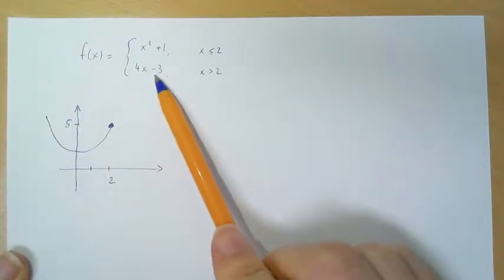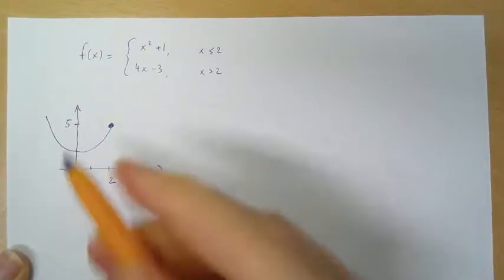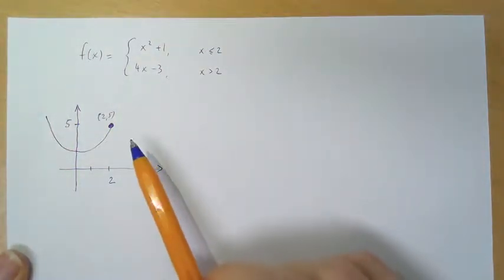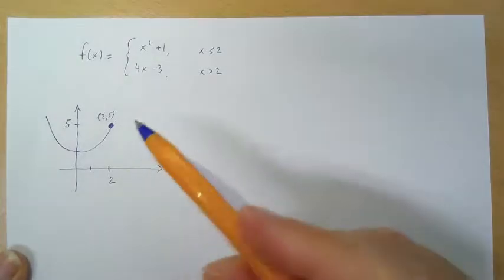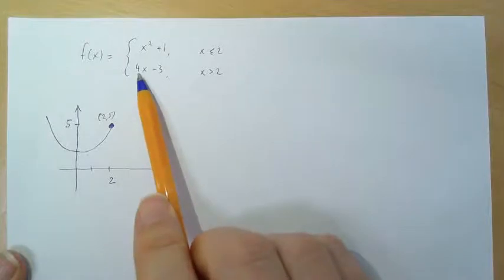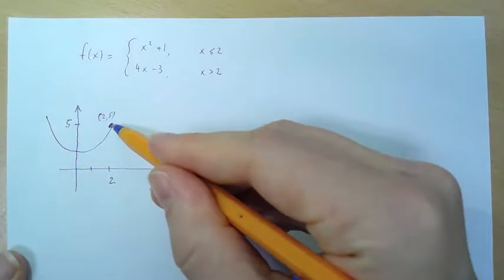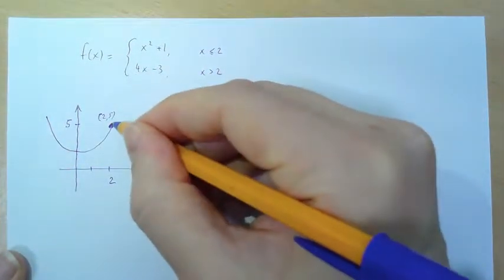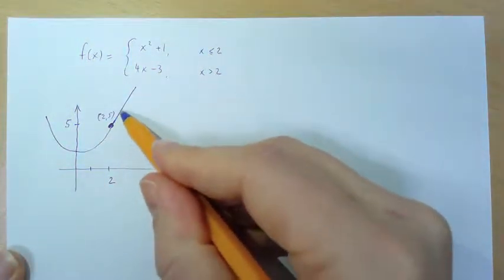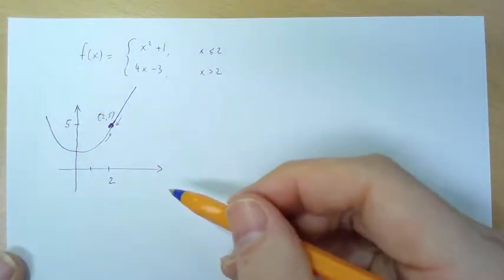Now if for some reason this line didn't start at f of 2 equals 5, if it didn't go through the point (2, 5), then we could just stop right here and say, no, it's not differentiable. It's not even continuous. How can it be differentiable? So let's see, if I plug in x equals 2, I get 8 minus 3 equals 5. So yes, it looks like it connects. So it's a line for y equals 4x minus 3. I'll draw it like this. The question is, do I have the same slope when I approach from the left and from the right?